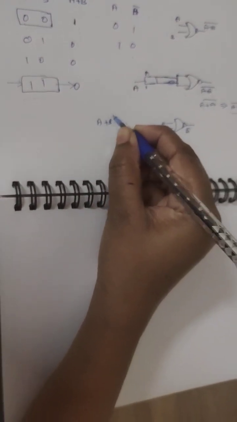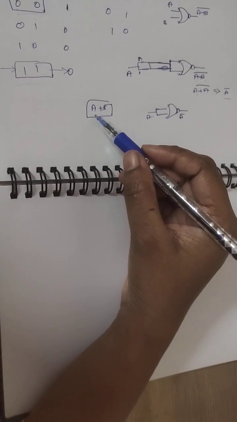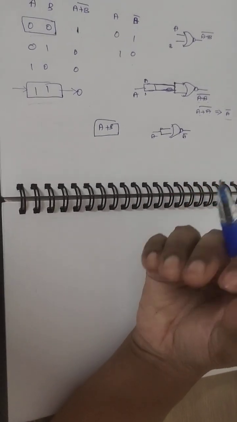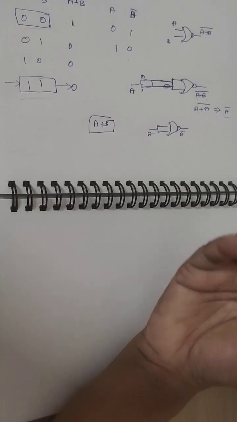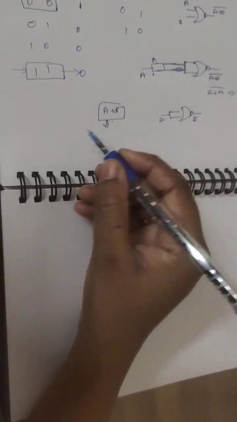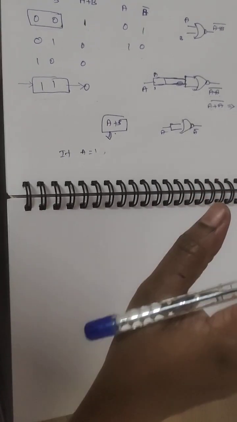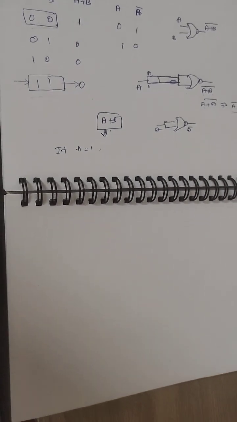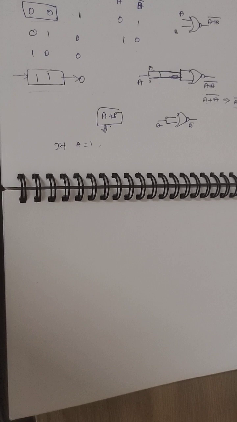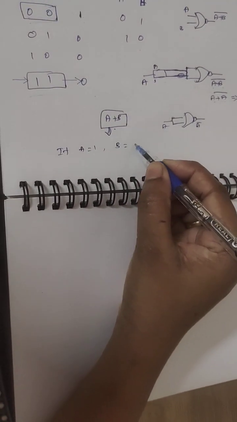If one input is always 1, then the output will always be 1.